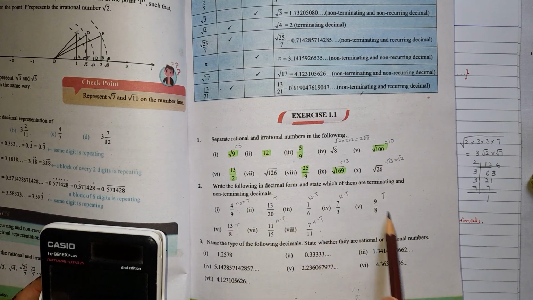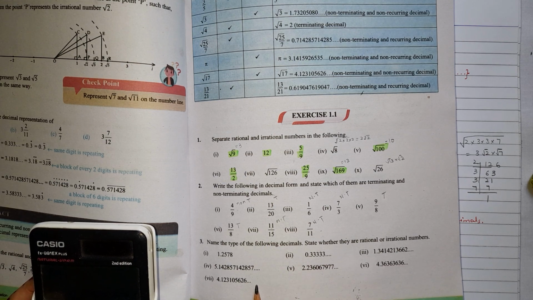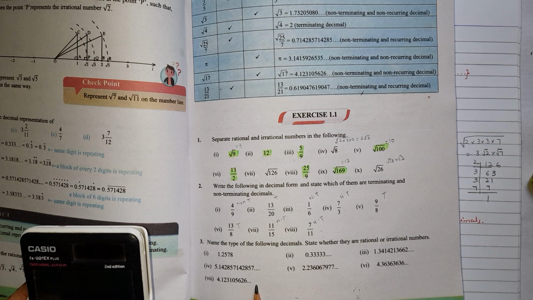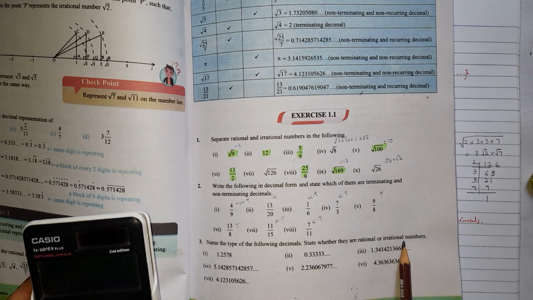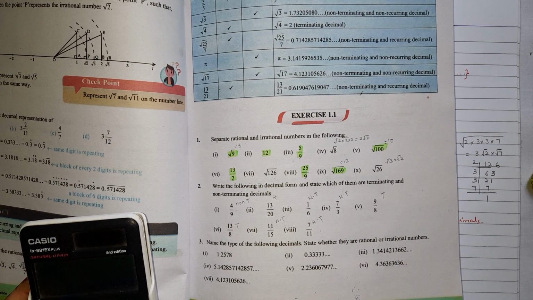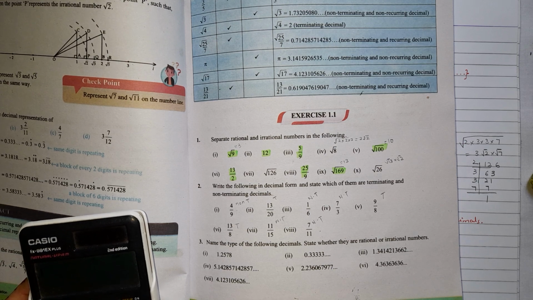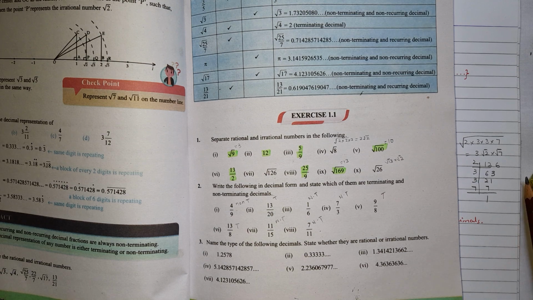Now since we have identified these as terminating and non-terminating, we have the task to identify them as rational and irrational. And we have to remember this: for irrational, a number has to be non-terminating as well as non-recurring. So if we look at this number, again we will be highlighting rational numbers and leaving the irrational numbers.